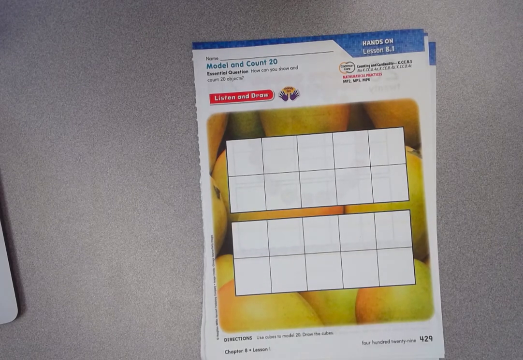We're going to model and count 20, and we're going to answer the question, how can you show and count 20 objects? So we're going to work on different ways to count and show 20. We're going to use our counters to model 20.